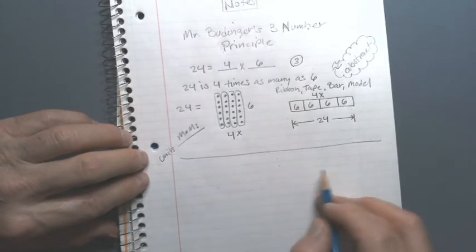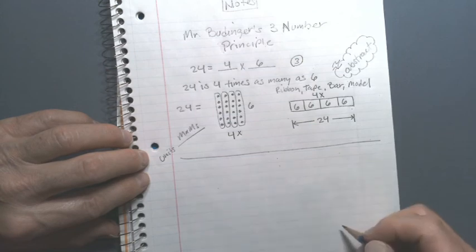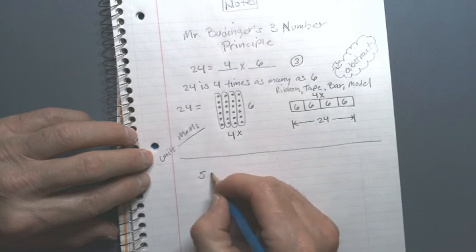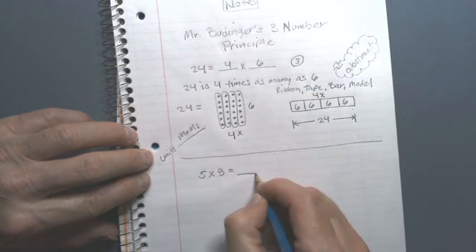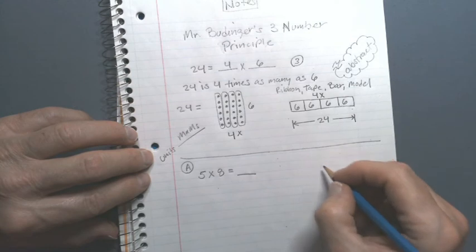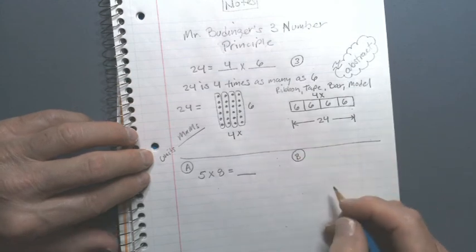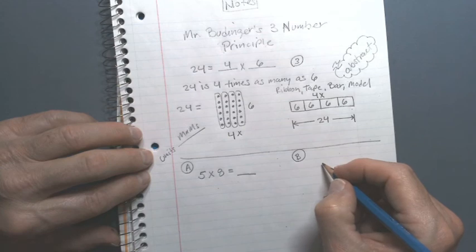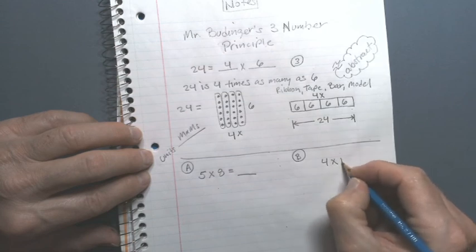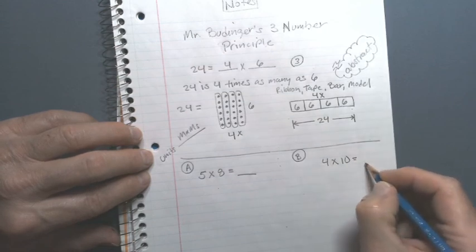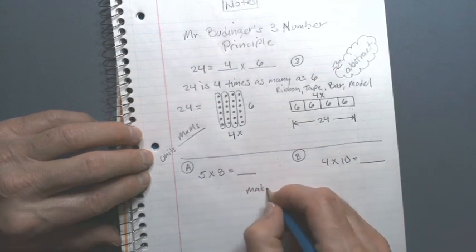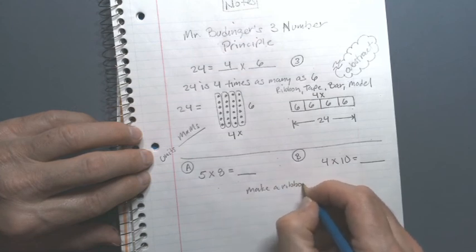I'm going to give you 2 equations up here, and I want you to come up with the models down here. So let's use the equation 5 times 8 equals, and you come up with the product. So there's one example. We'll call this example A. And for example B over here, come up with 4 times 10. Let's pick another number like that. And that's kind of an easy number to do as far as the equation is concerned. But make a ribbon model down here.